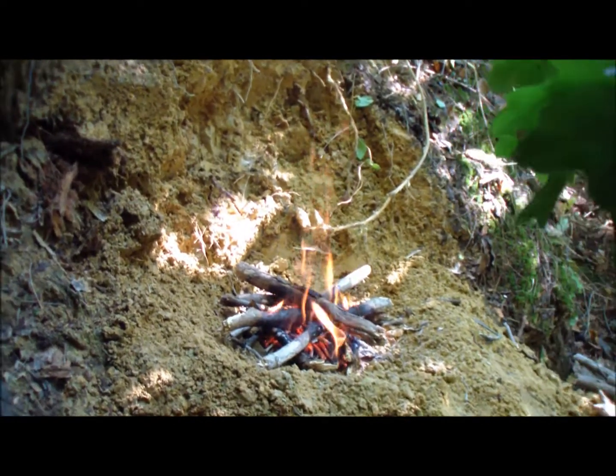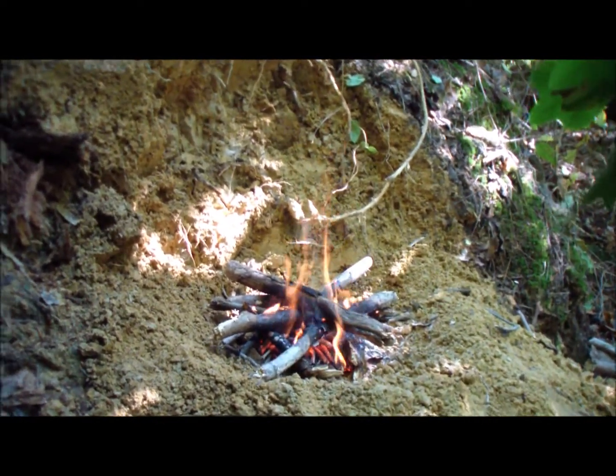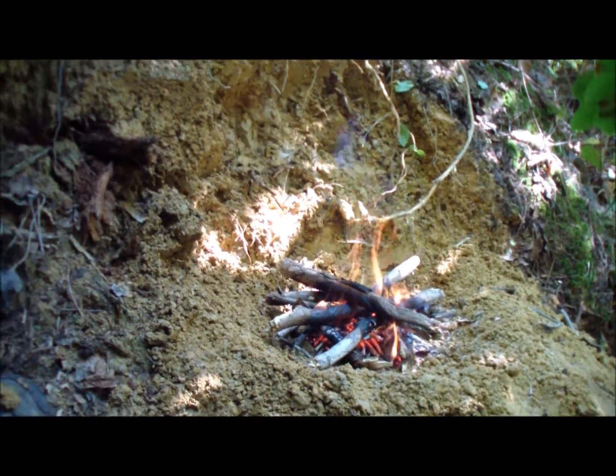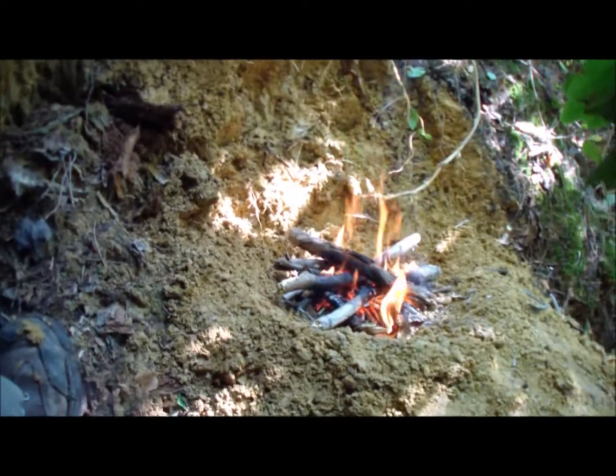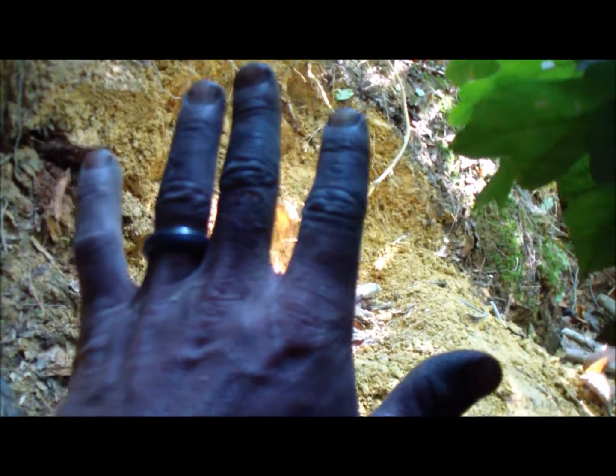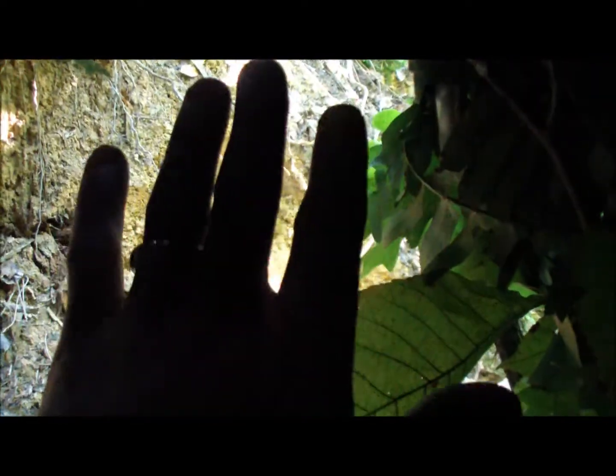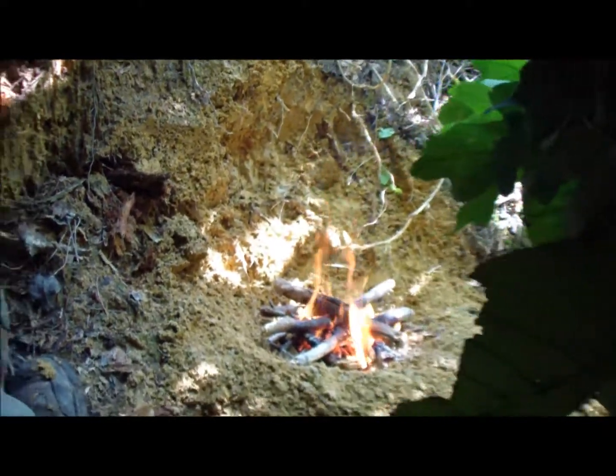Okay, it's called a fire reflector. It causes radiation to just radiate right inside your shelter. Okay, like right here, like over here I can't feel it as much, but directly across from the angle of that fire you can feel it coming in right here. Okay, that's what we want.